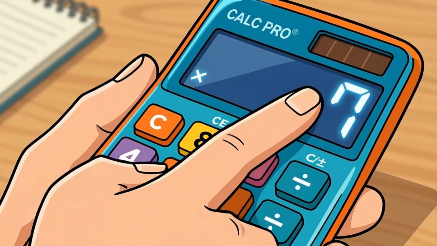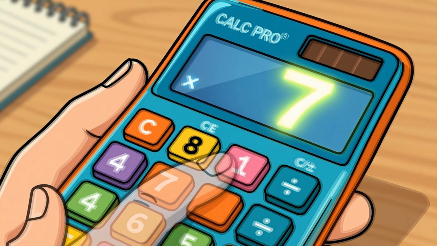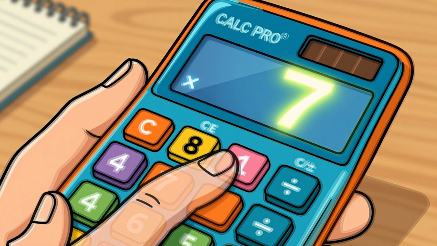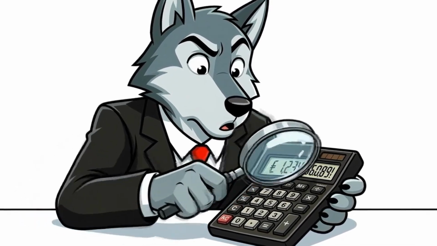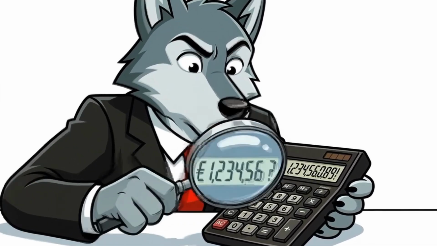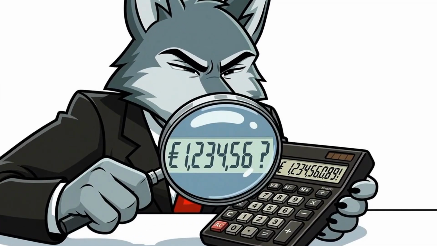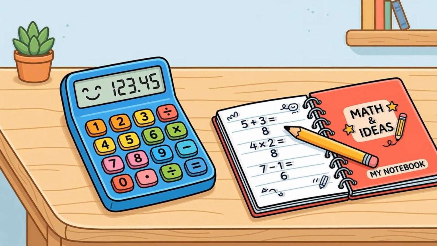Press a key, a number pops up. You press another key, then one more, and in less than a second, the answer is right there. You've probably done this thousands of times without ever stopping to wonder what actually happens between the moment your finger touches that key and the moment the screen lights up. It seems almost too simple to be interesting, doesn't it?